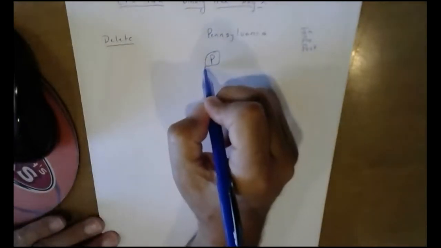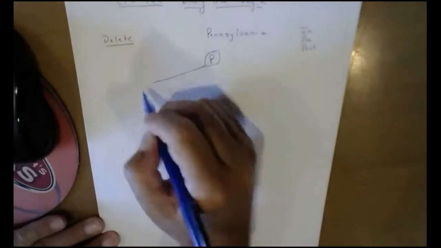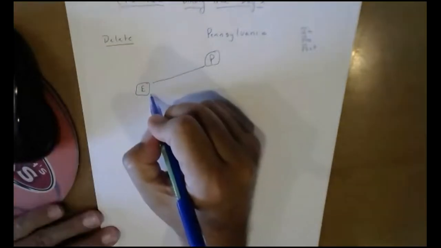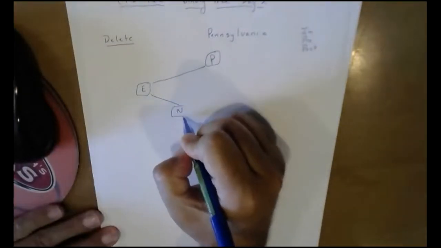So after the P, I'm going to go to the left with the E. So far, so good. Where's an N going to go? To the right of E. Where's the next N going to go?